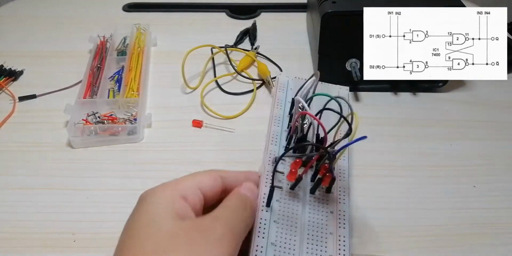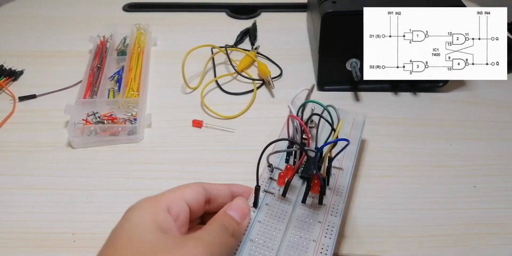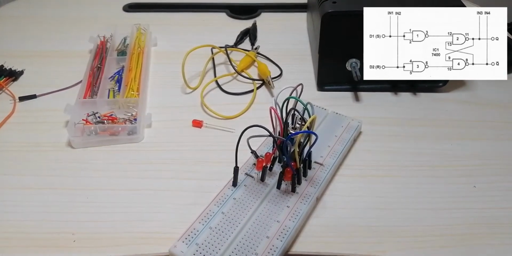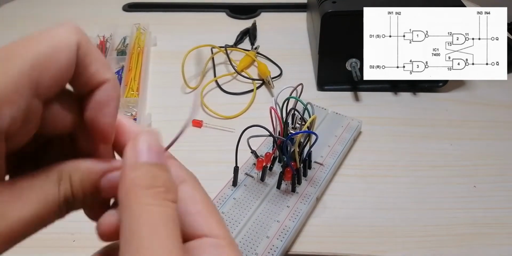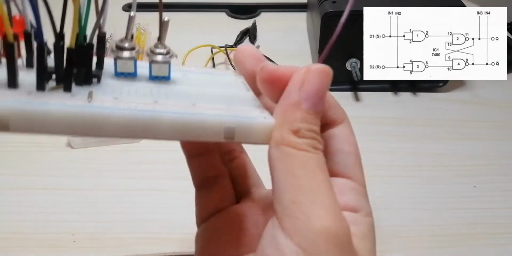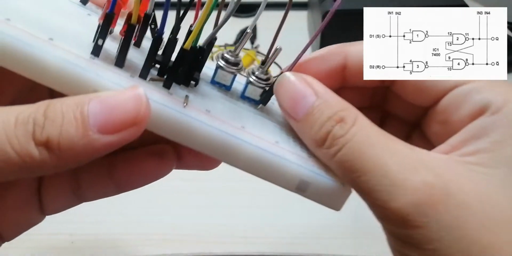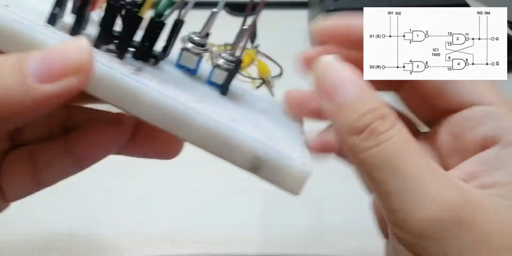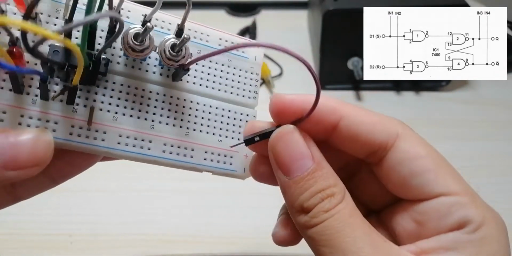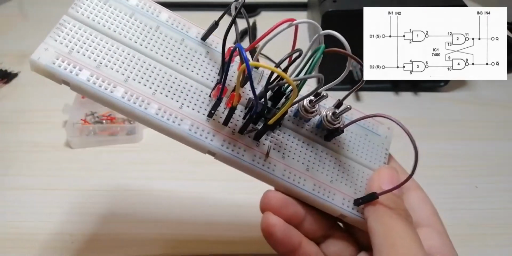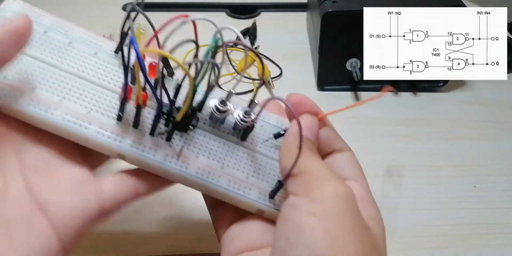And also our switch, we will connect this to the negative side and to the positive side. So I will put it here, and we will connect it to the positive side of our breadboard, and also the other switch.